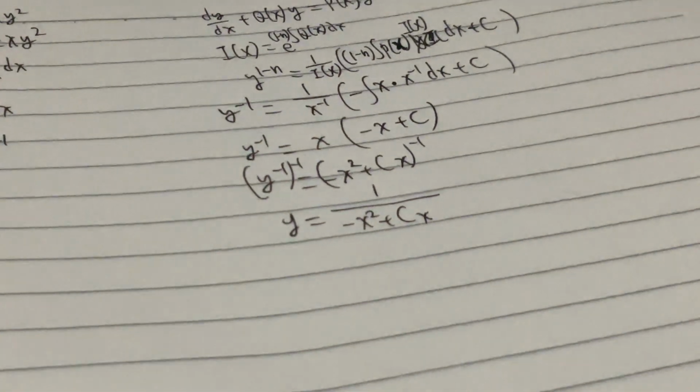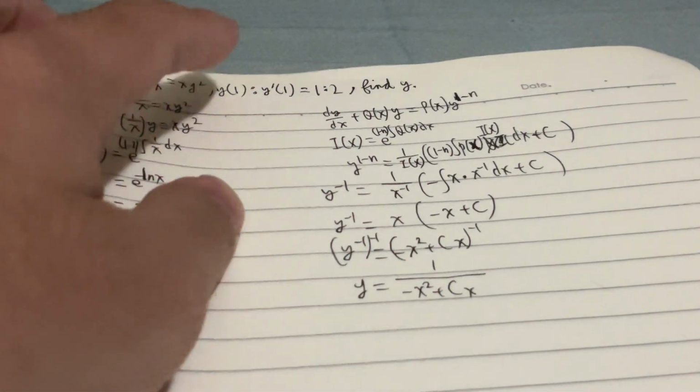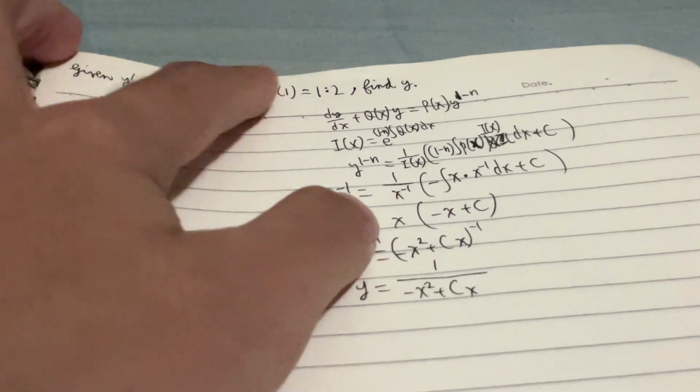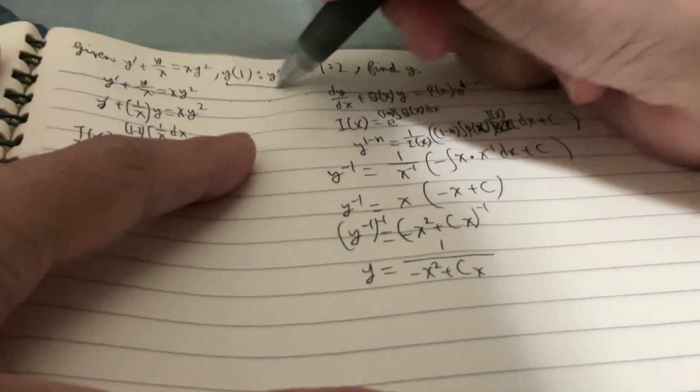But we are not done yet. We are given y of 1 equals 1 and y prime of 1 is equal to 1/2. We are going to use this information to find the value of c.